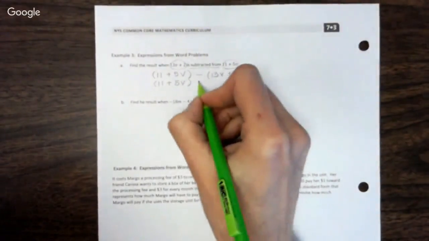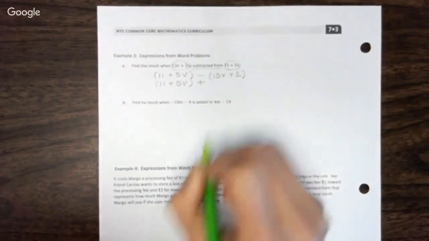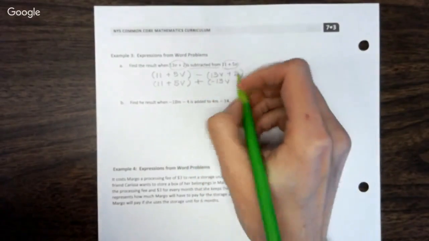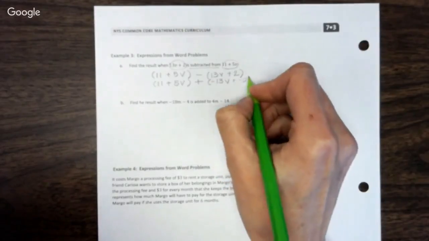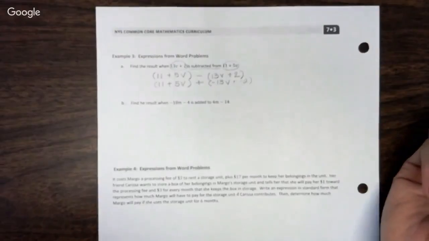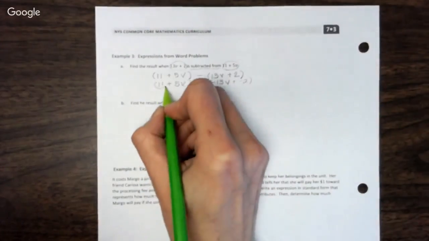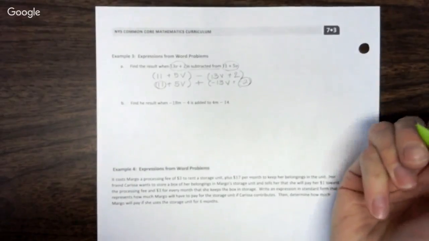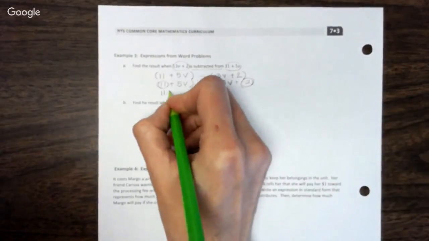So what I mean by that is we're going to leave the first set of parentheses. We're going to change it to adding, and we're going to change everything in the second set of parentheses. So this becomes negative 13v and negative 2. Now, we're going to combine our like terms. So I'm going to circle 11. The like term to 11 is negative 2. So I'm going to write those next to each other.